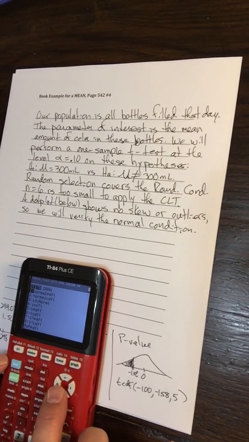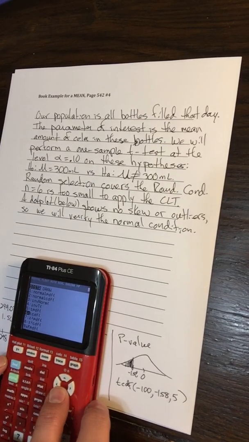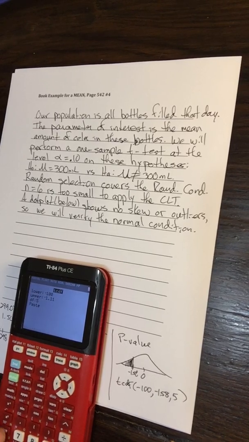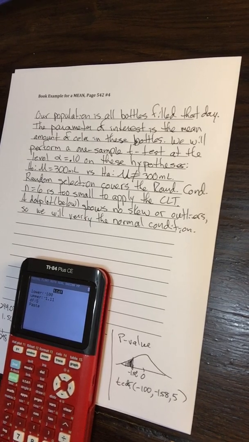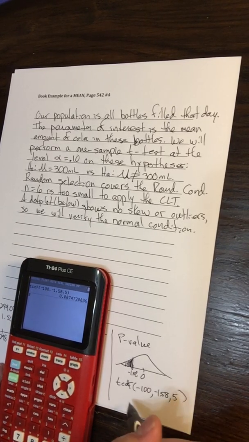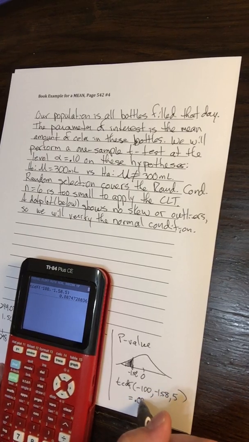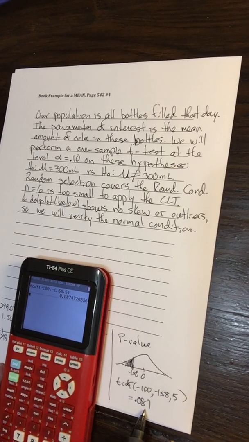All right, so go to the calculator. I'm going to hit second and variables. I'll go past normal CDF all the way down to t-CDF number 6. Put in negative 100, negative 1.58. Degrees of freedom are 5. And I get an answer of 0.087. However, that's not my answer, though.